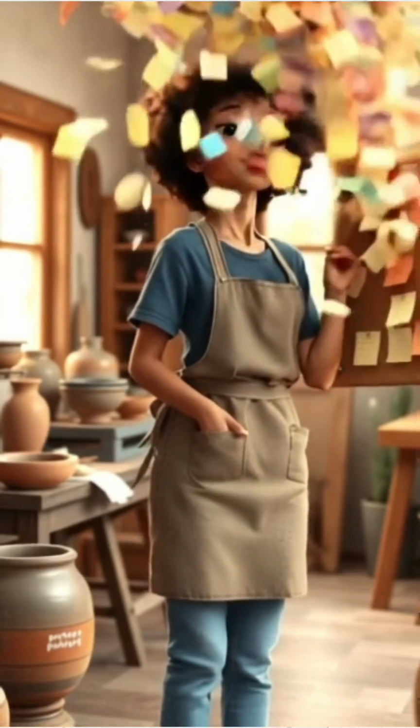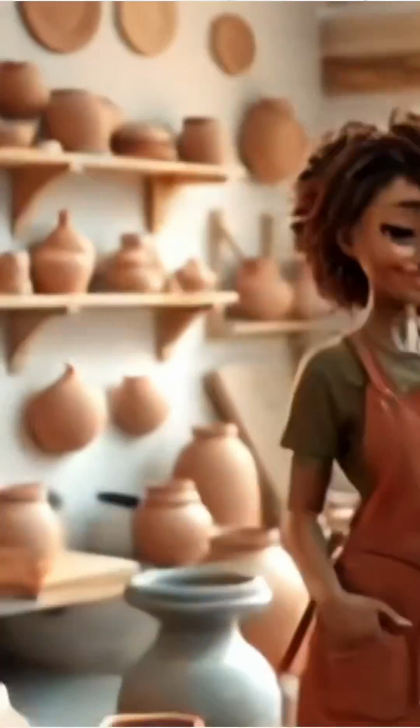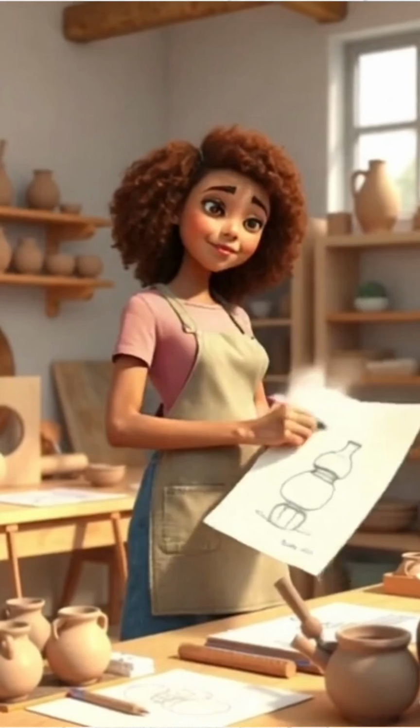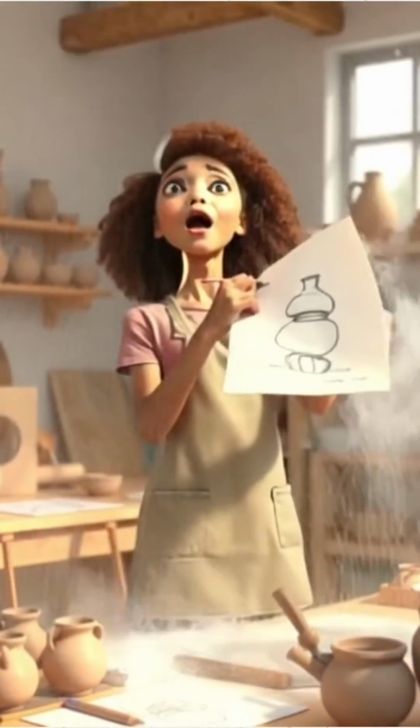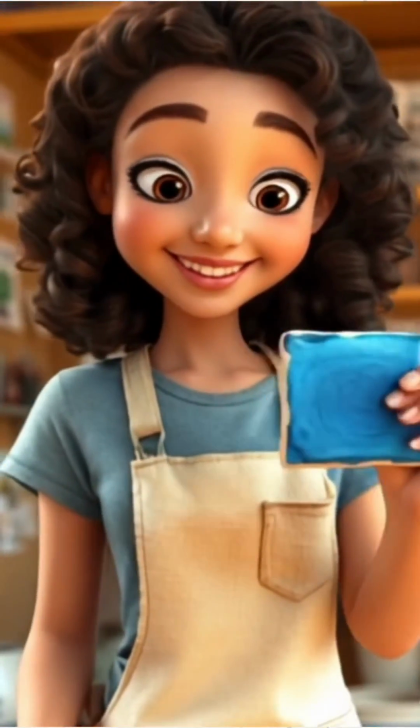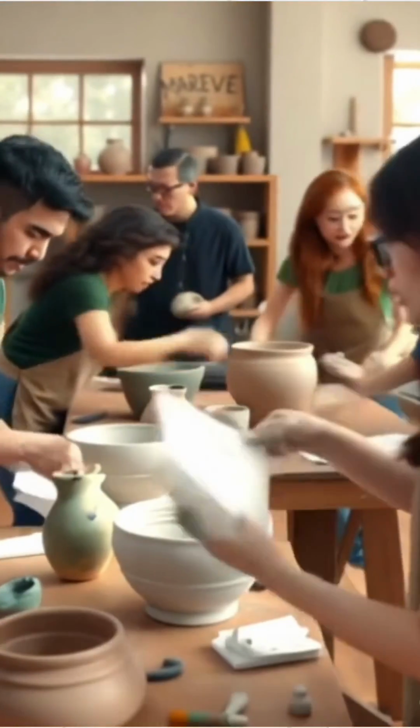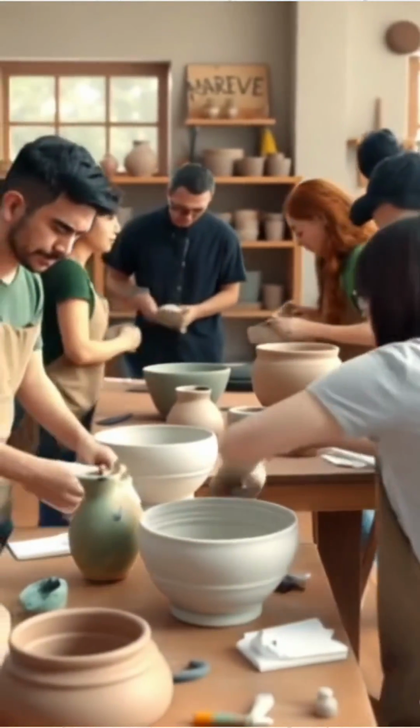Quick question. How many sticky notes, phone photos, or napkin sketches have just vanished from your life? You know, those brilliant glaze ideas that don't always survive the chaos of a studio. Well, that's exactly why idea boards exist.